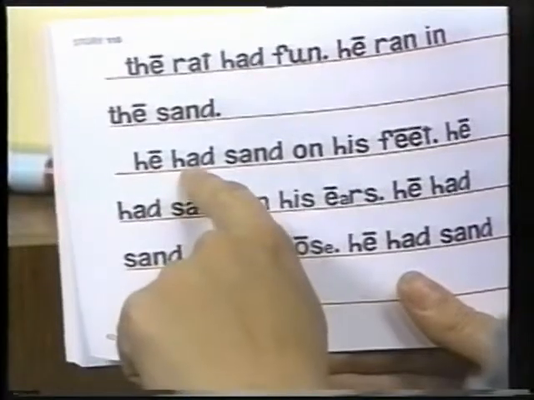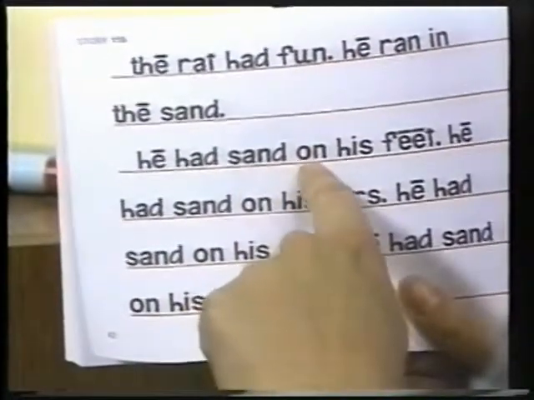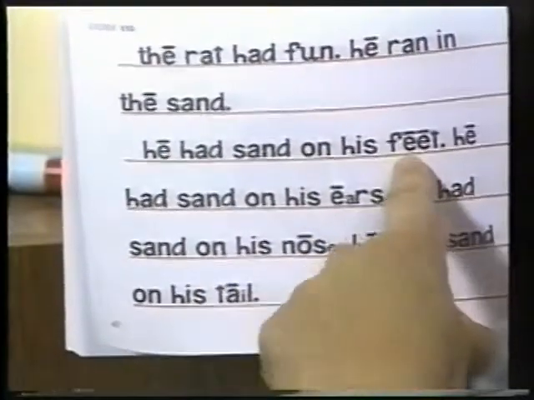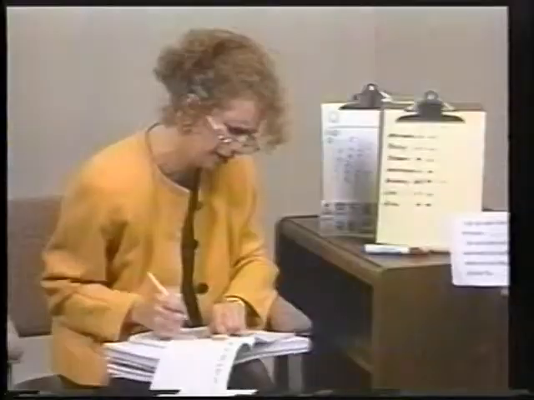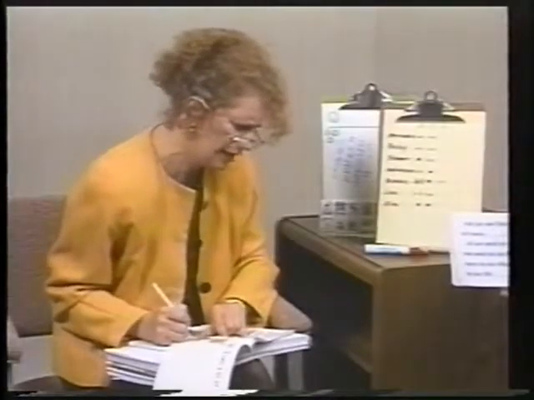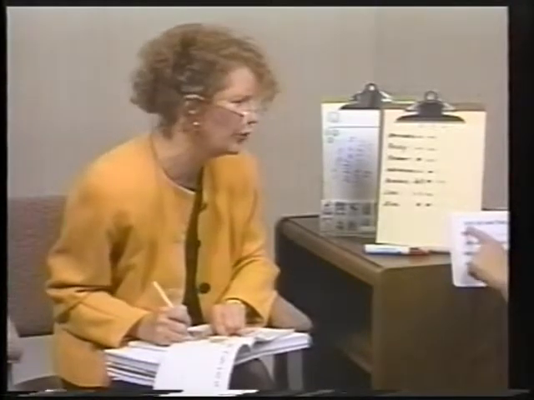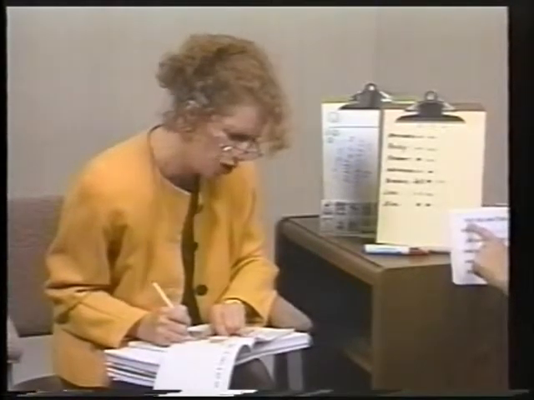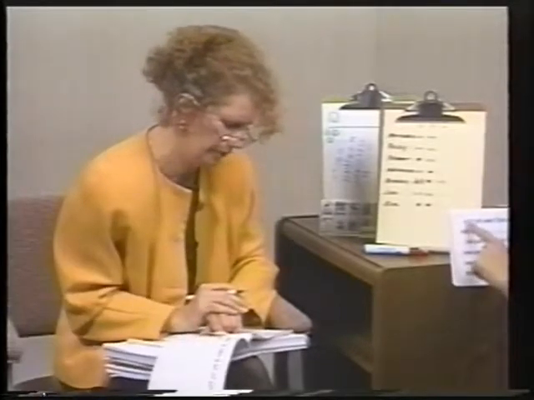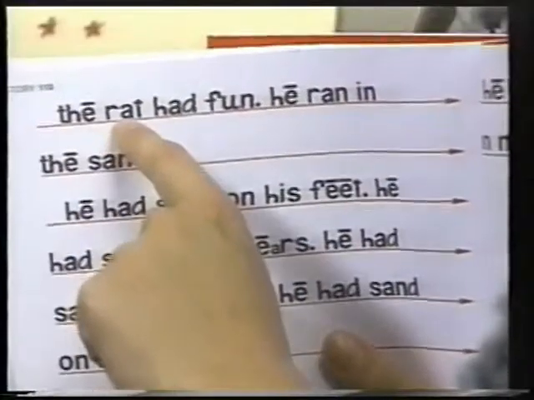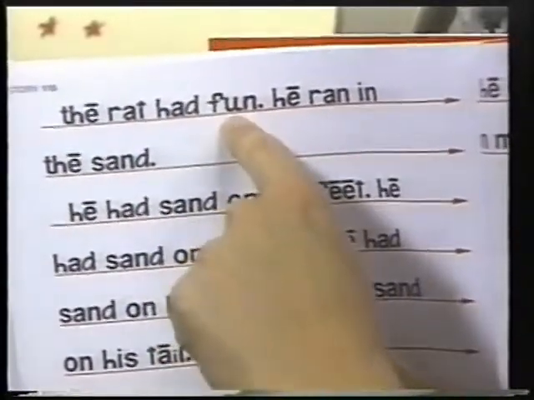He had sand on his feet. Oh my goodness, that sounded so much like a storyteller. That was really good reading. Now, start back at the beginning of the whole story. I'm going to give you 15 points if you read that whole thing with no mistakes. Try it like a storyteller. Your turn, go. The rat had fun. Wow!